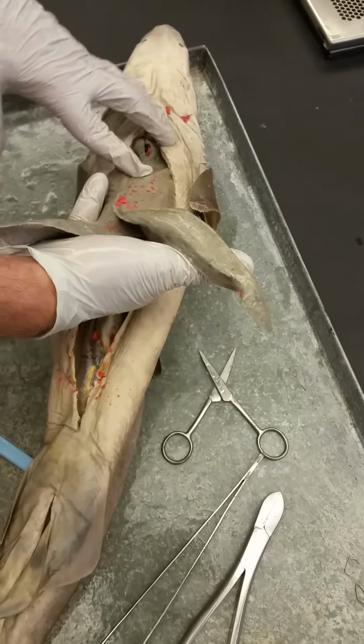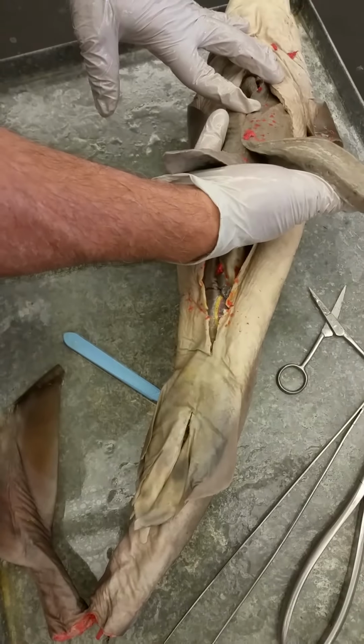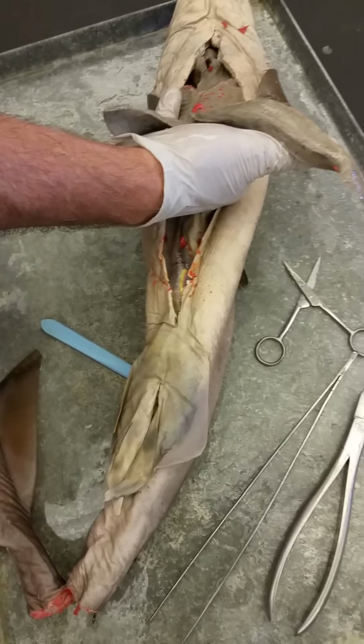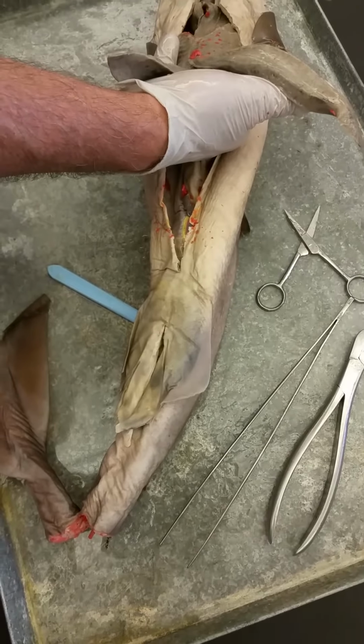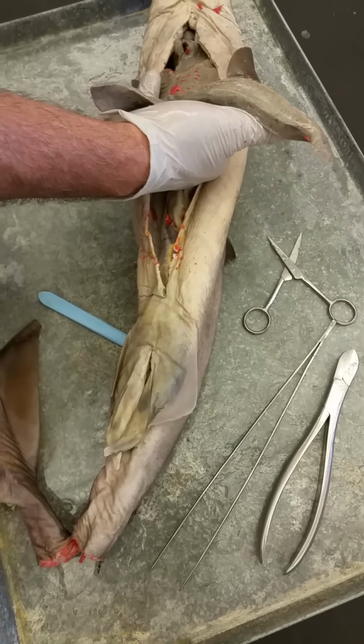It's also their buoyancy organ. In the bony fish, what was the buoyancy organ? The swim bladder, right, which they can inflate and deflate with gas. So the advantage of a swim bladder is you can change buoyancy by changing how much gas is in there. The problem with it is what happens when you change depth and you have a gas-filled bladder.